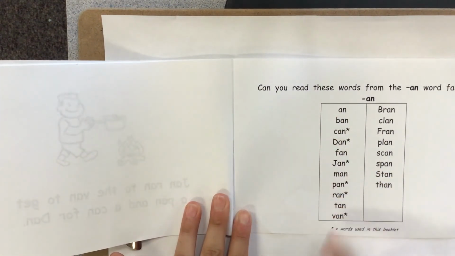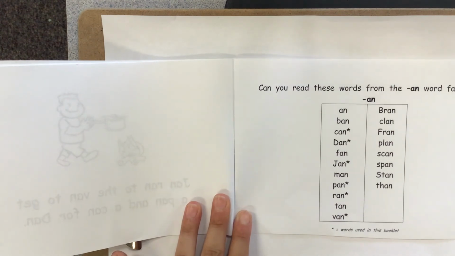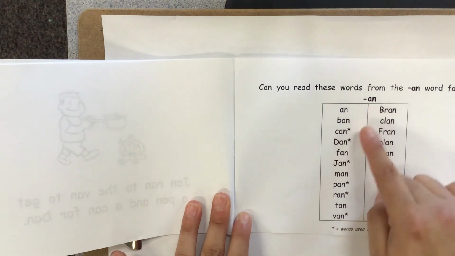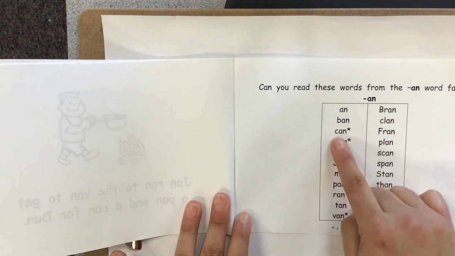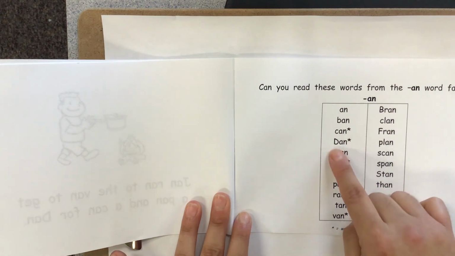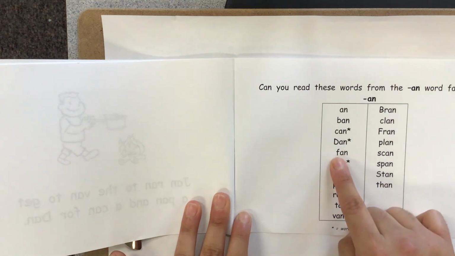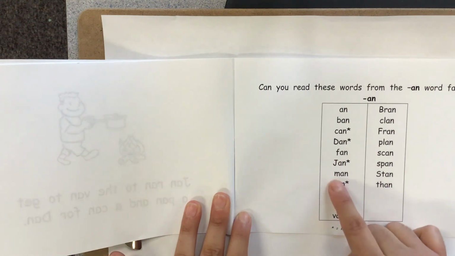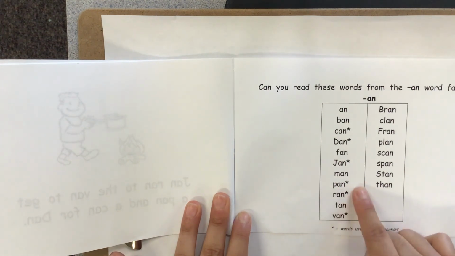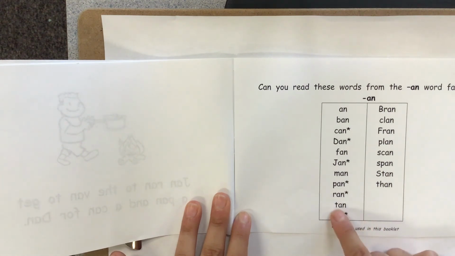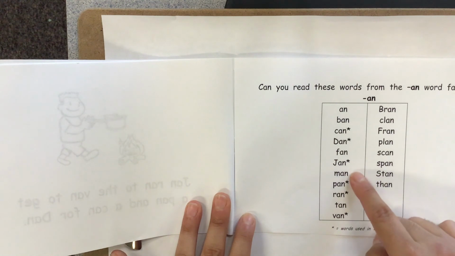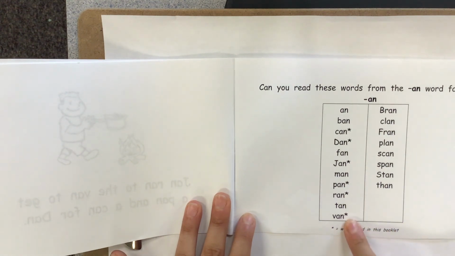Here at the very end, let's practice our an words one more time. An, b-an, ban, k-an, can, d-an, Dan, f-an, fan, j-an, Jan, m-an, man, p-an, pan, r-an, ran, t-an, tan, v-an, van. Now really fast. An, ban, can, Dan, fan, Jan, man, pan, ran, tan, and van.